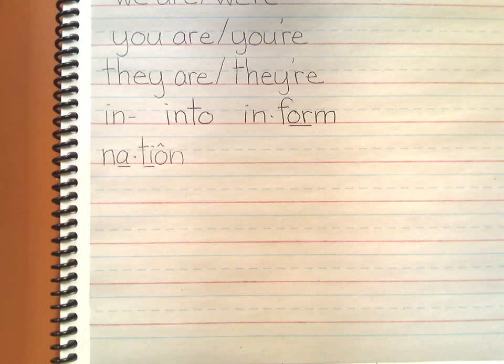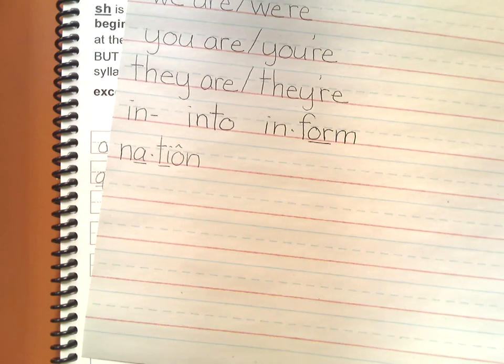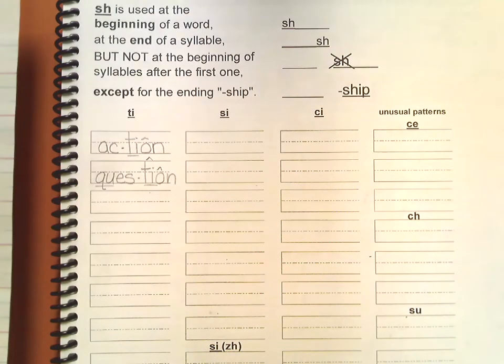All right, that was all of our words. We'll go ahead and do a couple more things. So one is that when we had the words they are, that we made a contraction out of, let's figure out what part of speech they is.